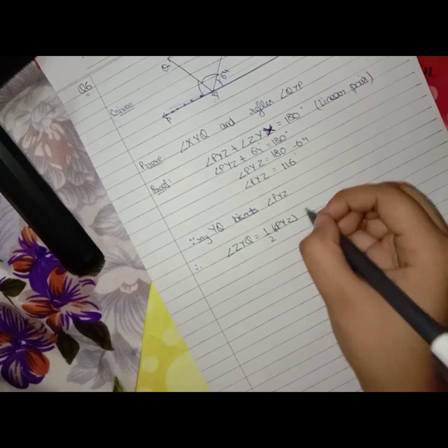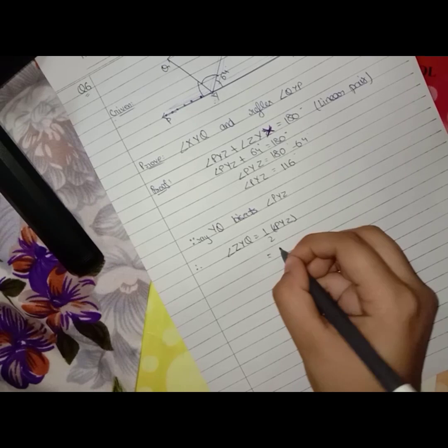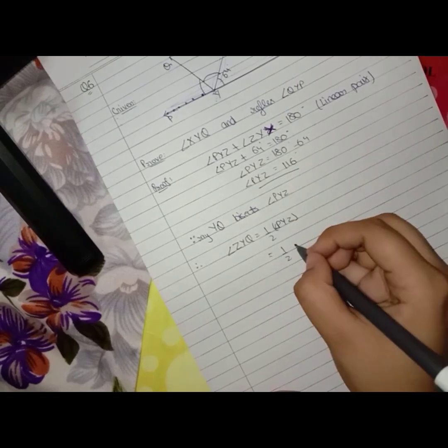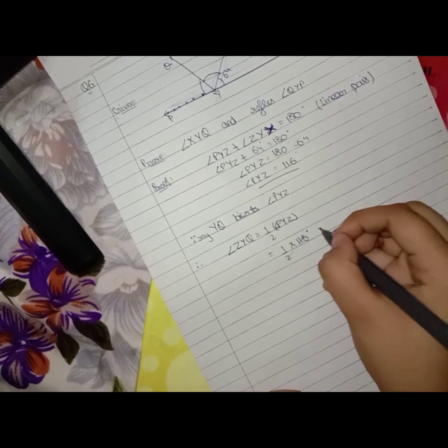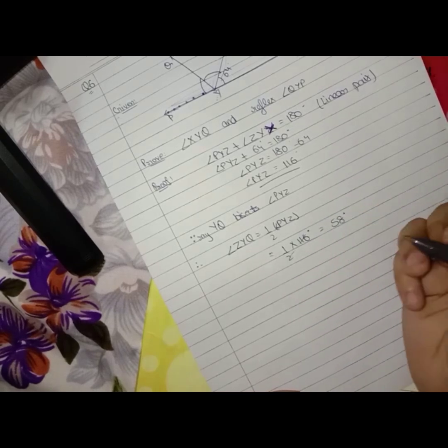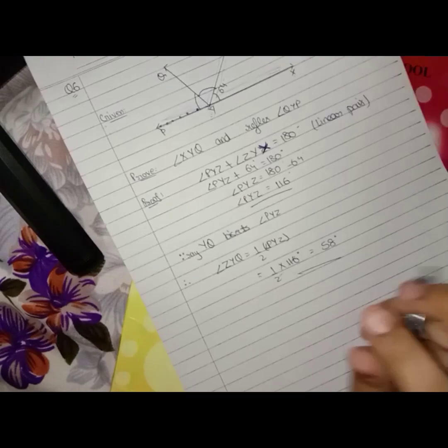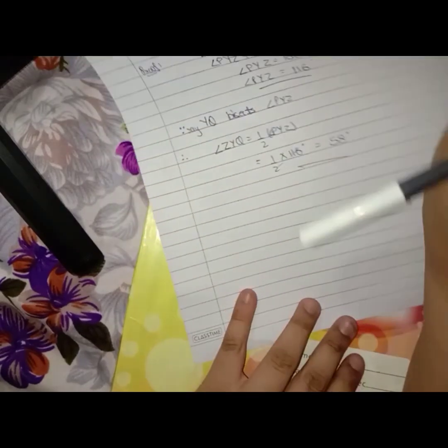The value of PYZ is 116 degrees, so half of 116, by cancelling, comes to 58 degrees. So now angle QYZ is 58 degrees.